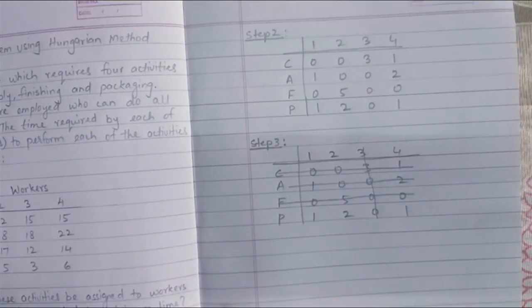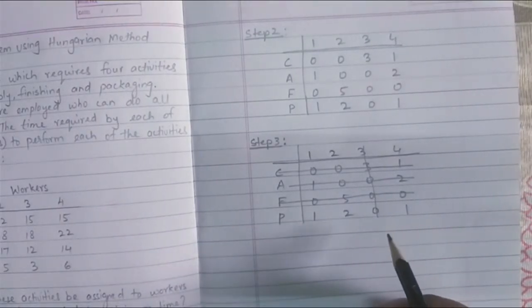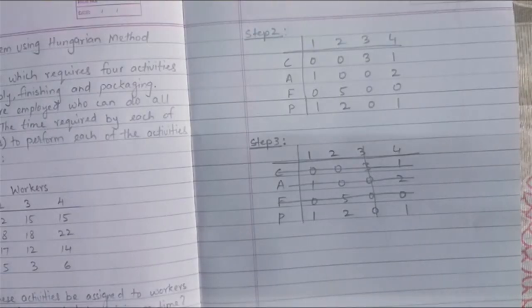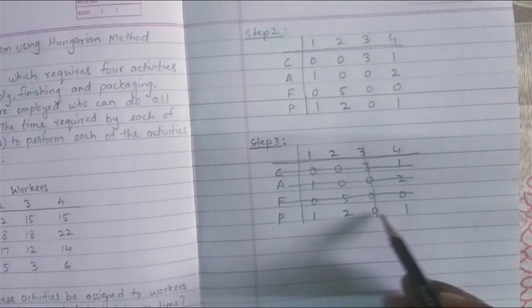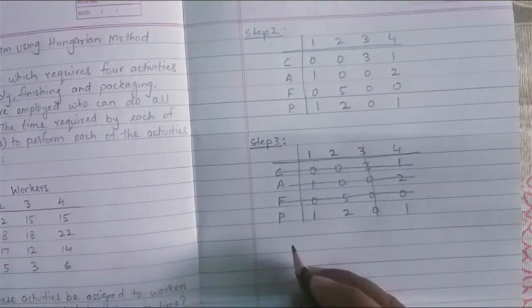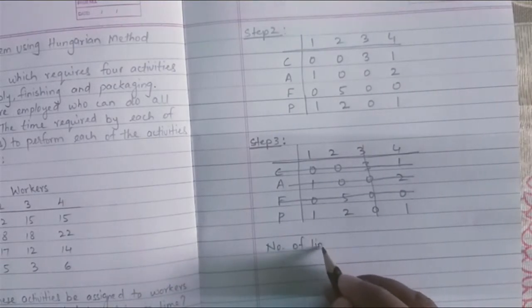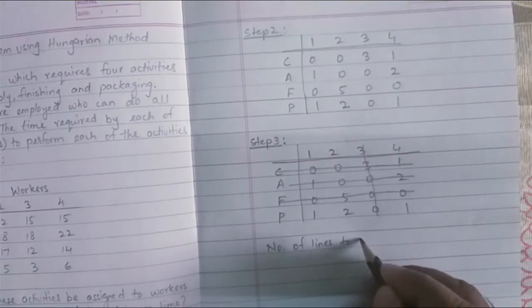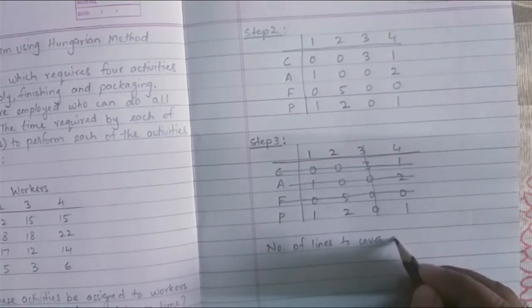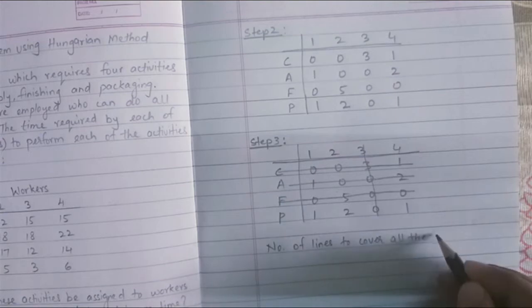Okay, now count the number of lines which are required to cover all the zeros. So 1, 2, 3, 4. Okay, number of lines to cover all the zeros equal to 4.